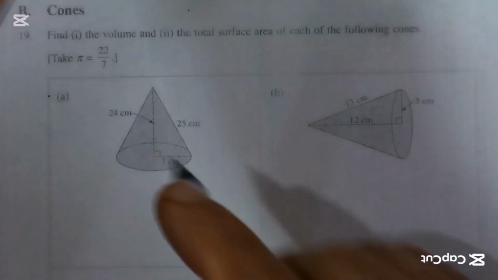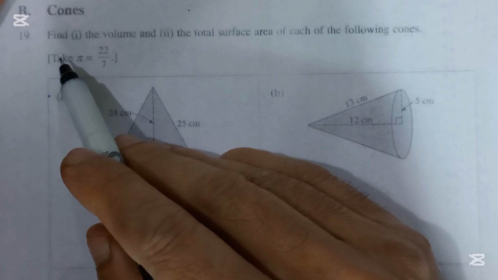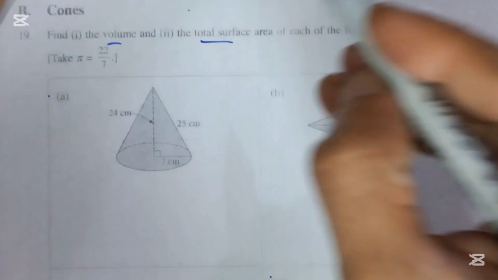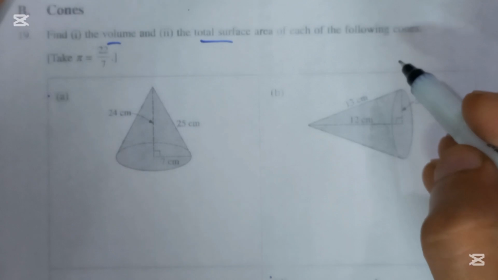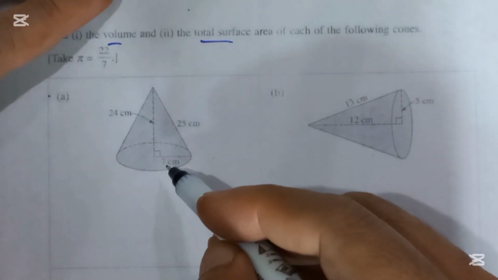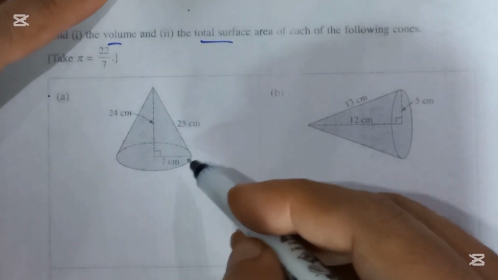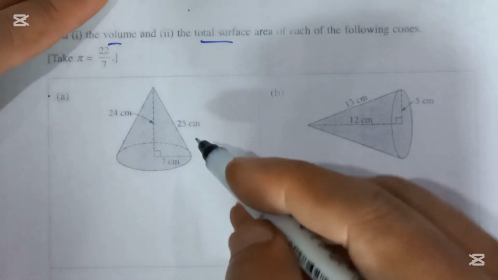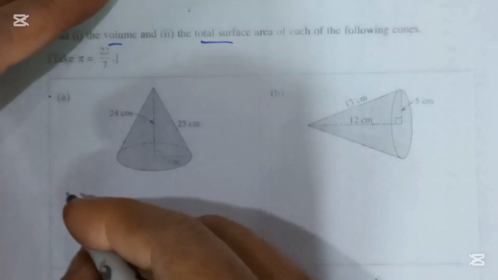Here are some questions, beta. For cones, find first the volume and second the total surface area of each of the following. For example, in this question, we have the perpendicular height, the radius of the cone, and the slanting height of the cone. The first requirement is volume.